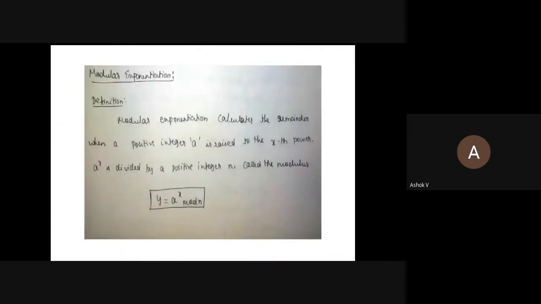So this is what modular exponentiation is. In modular exponentiation, you are calculating the remainder when a positive integer a is raised to the xth power.